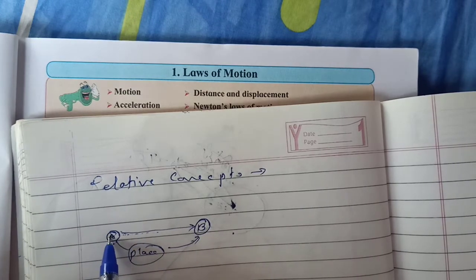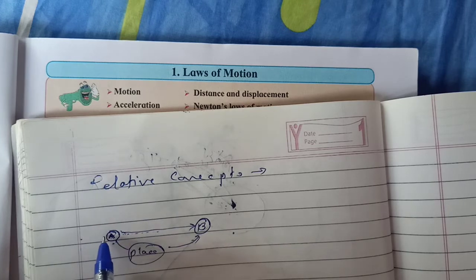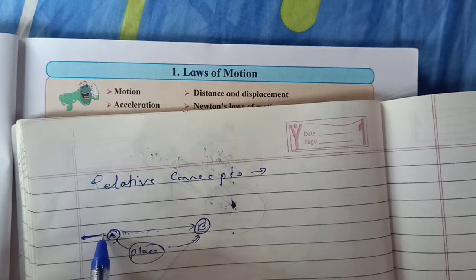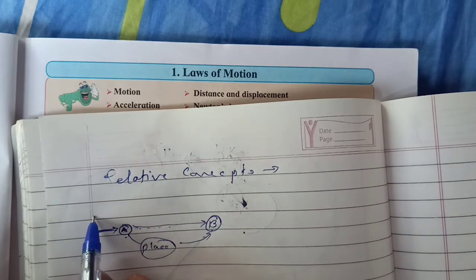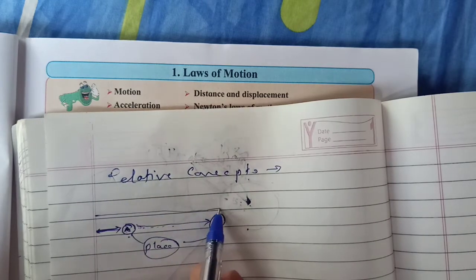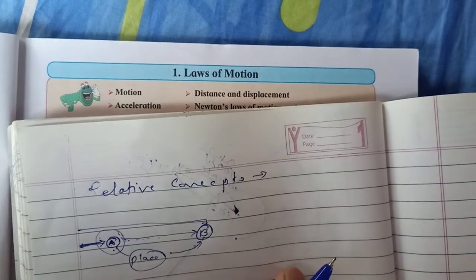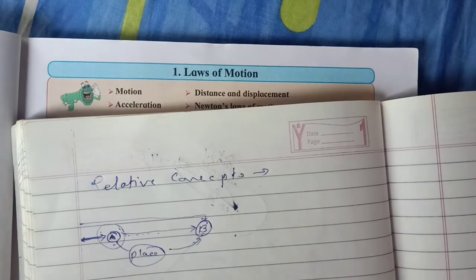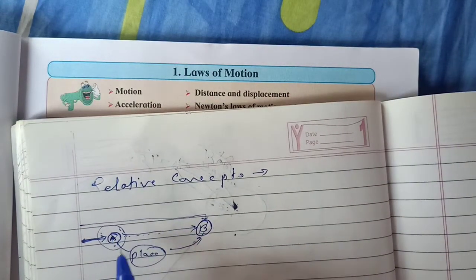Suppose the object is at position P. What is the background? We can use the red line. The object is near to the red line, but when it changes place, the distance between the object and the red line increases. That means the background of that object changes. That is why we can say this object is in motion, when its background changes.